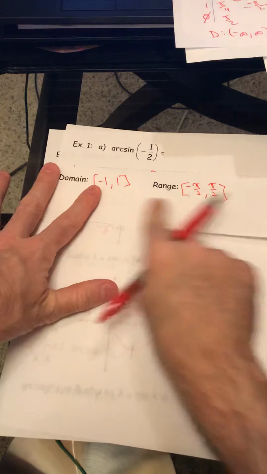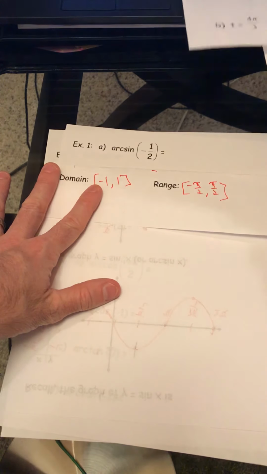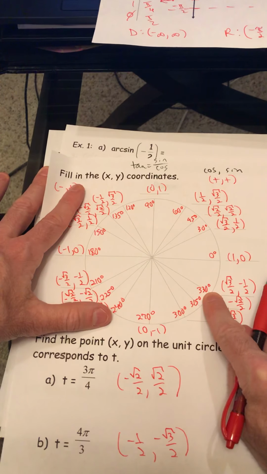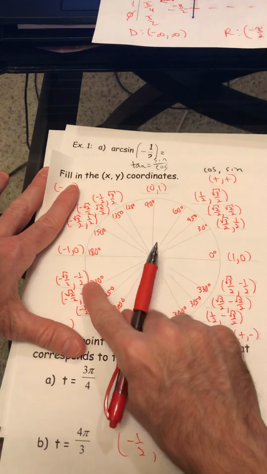So here is the domain and range for our sine inverse. And then if we use the unit circle, where does sine equal negative a half? Well, there's two places. At either 11 pi over 6 or 7 pi over 6.